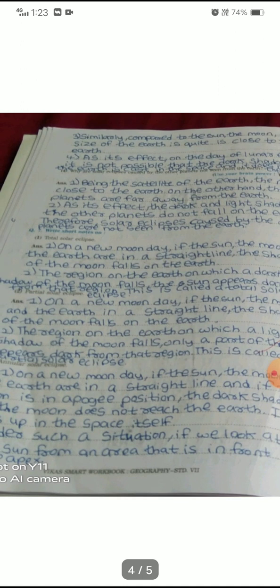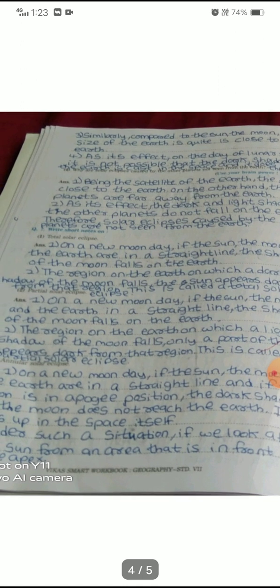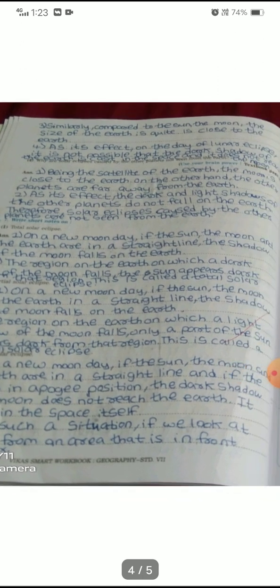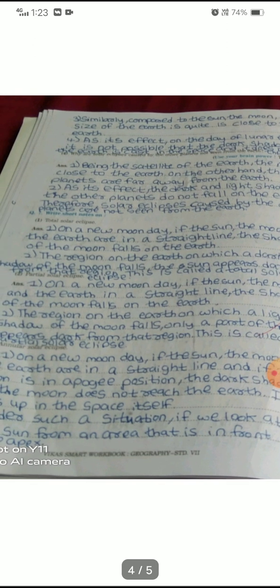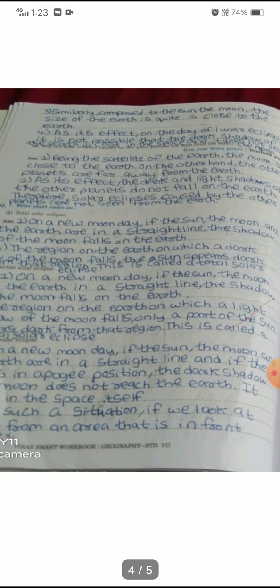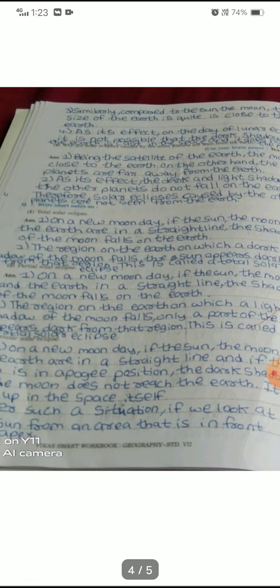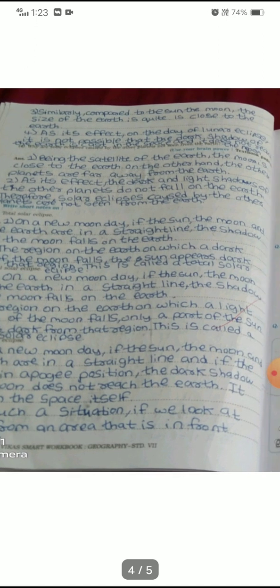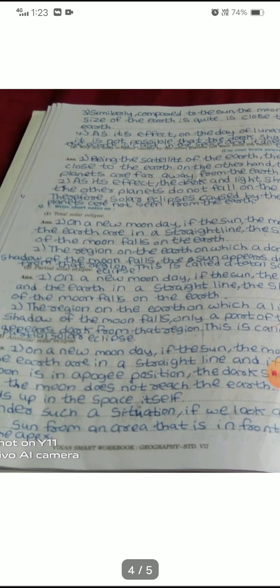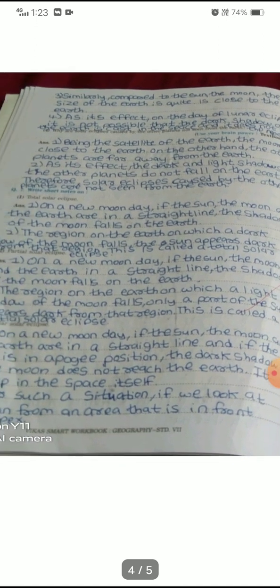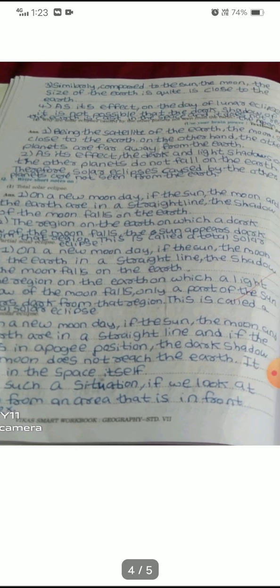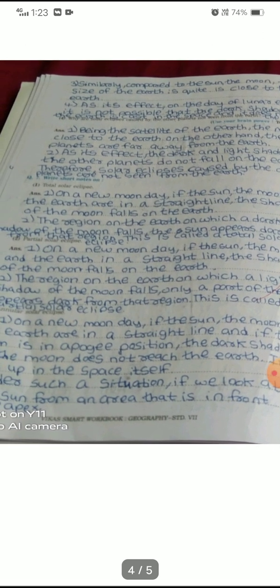A short note on total solar eclipse. On a new moon day, if the sun, the moon, and the earth are in a straight line, the shadow of the moon falls on the earth. The region of the earth on which a dark shadow of the moon falls, the sun appears dark from that region. This is called a total solar eclipse.